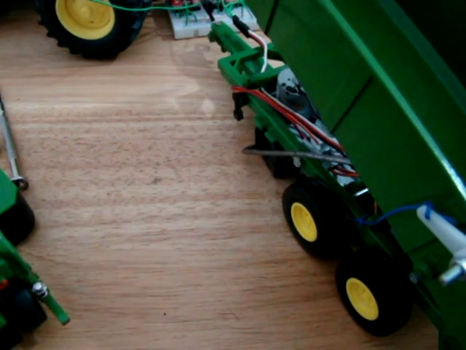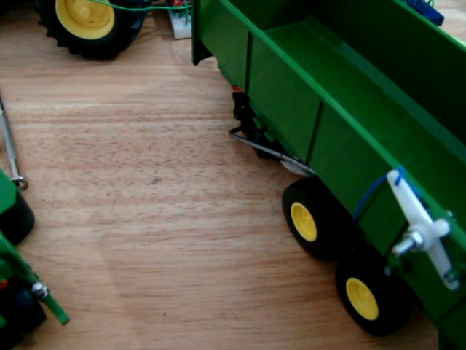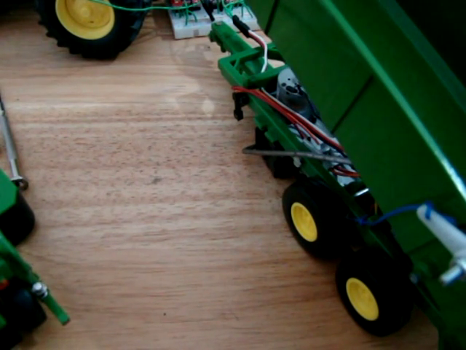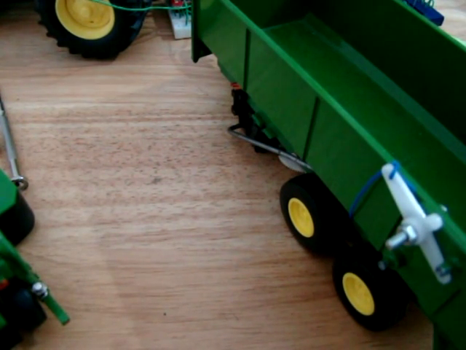It raises the bed, and we want to put it down now. If it hadn't already fallen down, we would push 01. So I'll do that again, and hopefully the trailer will stay up. There's 02. Okay, it's kind of up. Here's 01. Okay, so that's our external serial is working.